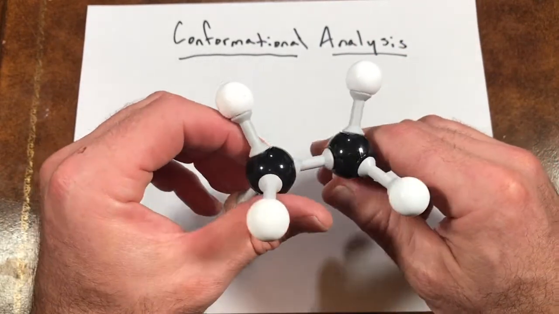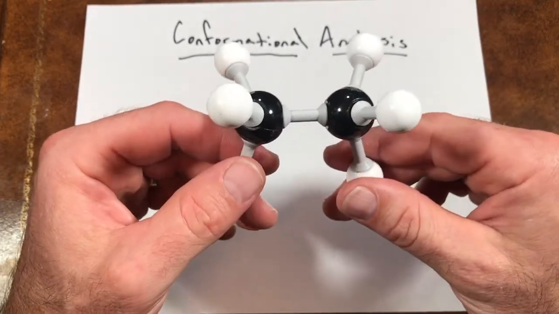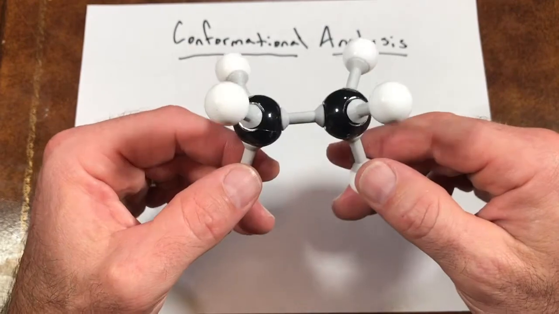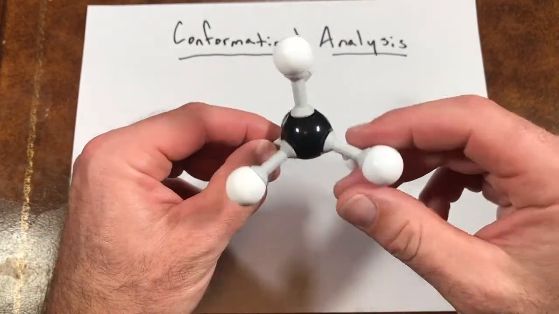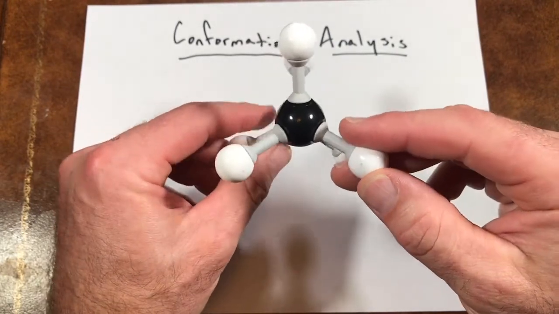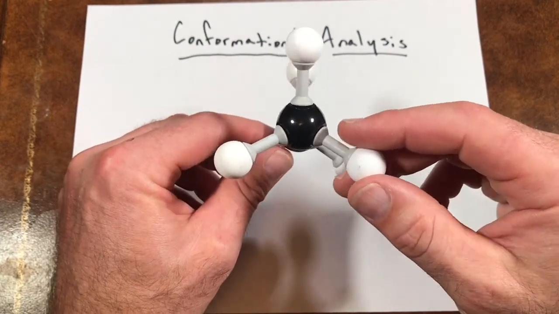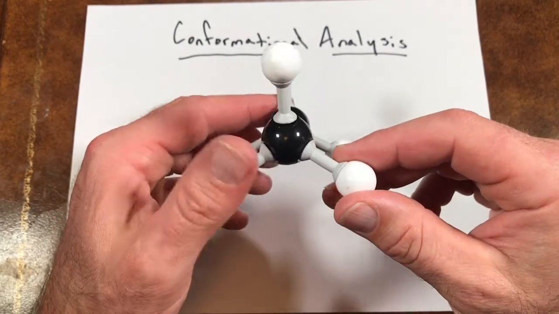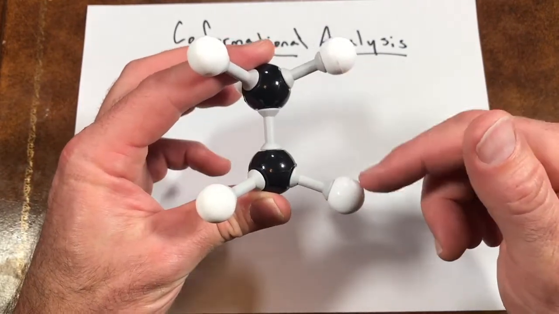The first thing that we need to know about ethane is that there are really two major conformations that we need to talk about. The first is what we call eclipsed ethane. You can see why we call it eclipsed, because if you sight directly down that carbon-carbon bond, you'll notice that all these hydrogens are eclipsed. And it turns out that there's an energetic cost to this, what's called an eclipsing interaction between two hydrogens.